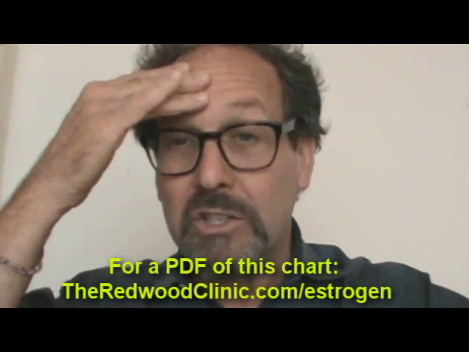I don't want your head to swim or anything because of this, but each of these is different because some of them are more healthy and some of them are more toxic and cancer-producing when they are in the body. So eliminating the cancer-producing ones is a key component of nutritional management of good estrogen metabolism.